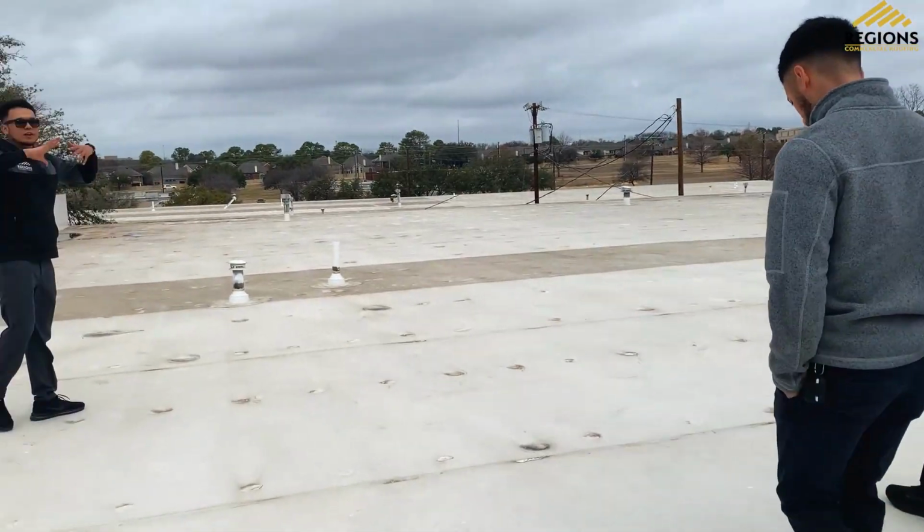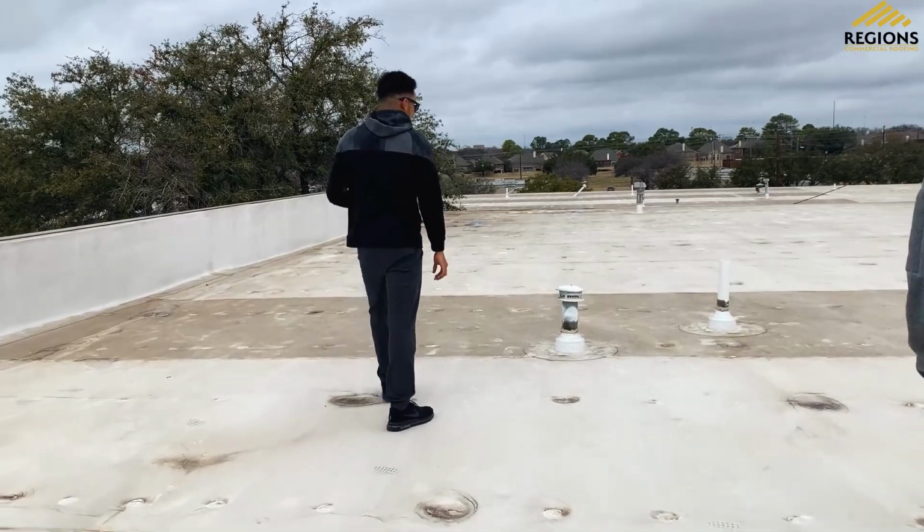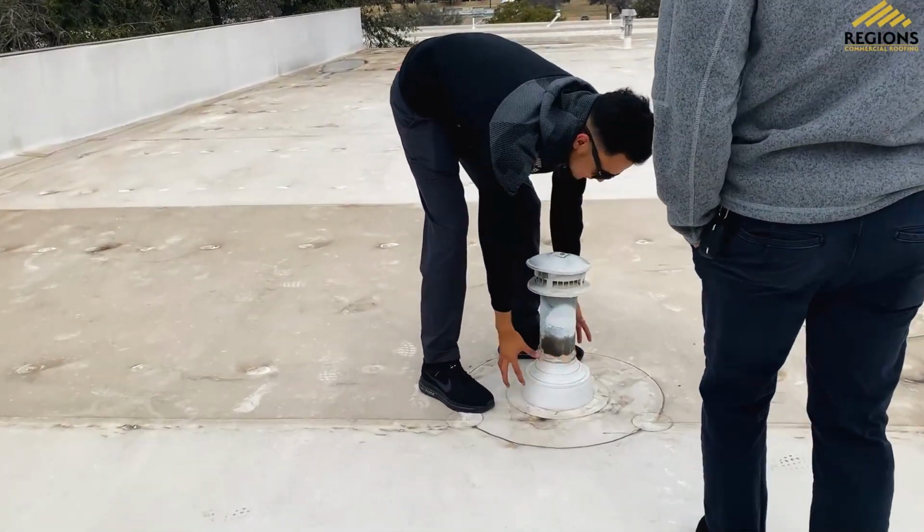As y'all can see, all of these pipes are wrapped, and whenever it's not wrapped, they put this pipe boot.